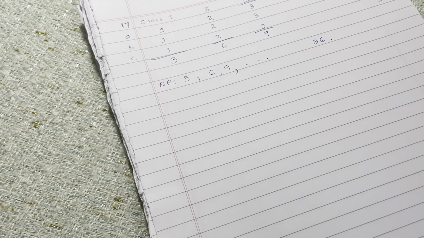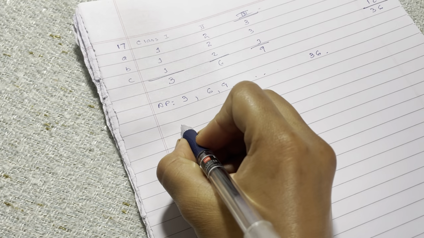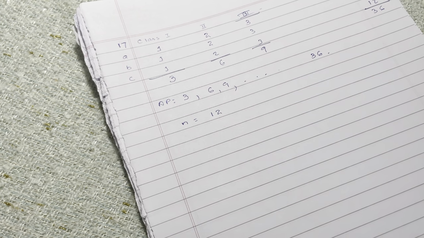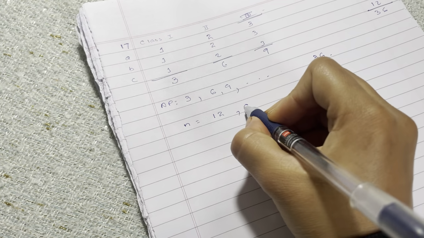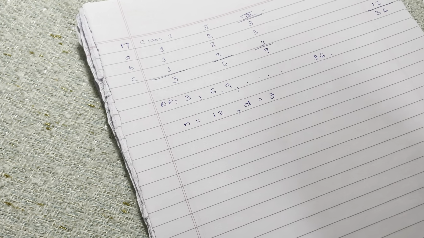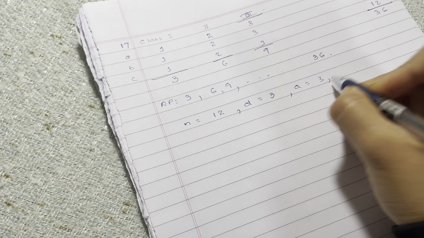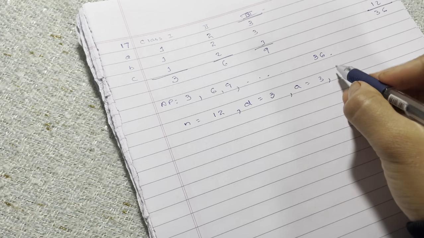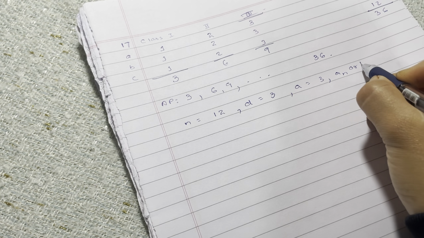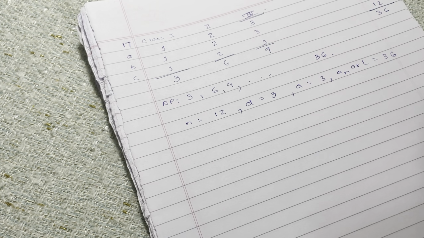So we already got a, which is 3. The number of terms n is 12. We also got d, which is 6 minus 3, that is 3. The last term, l, is 36. I hope so.